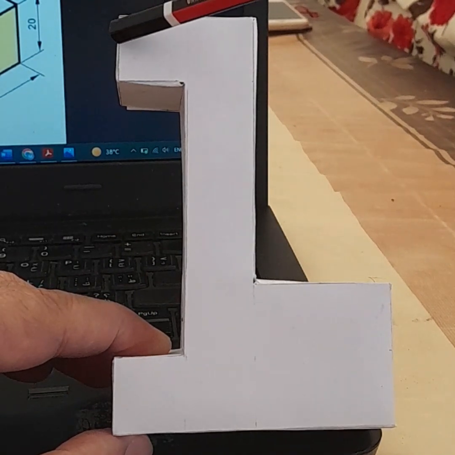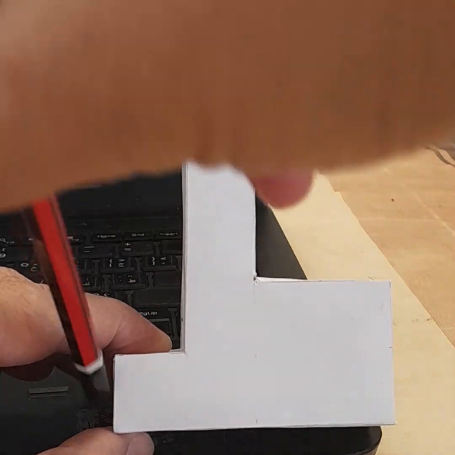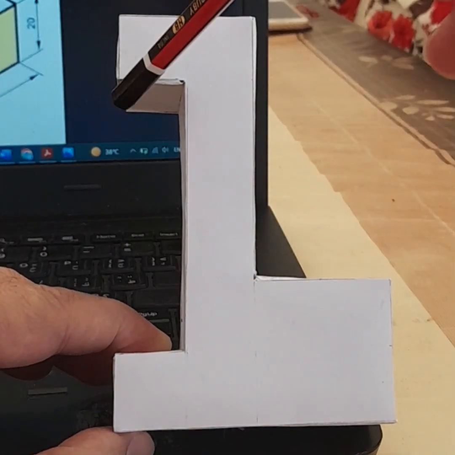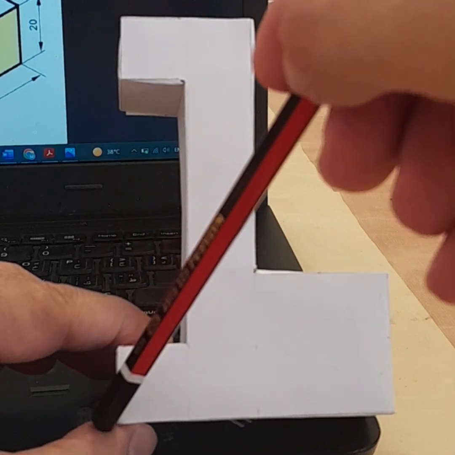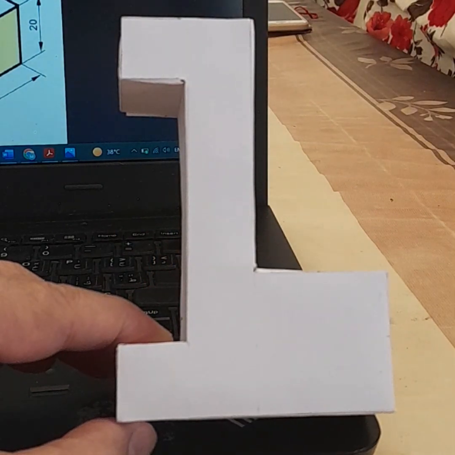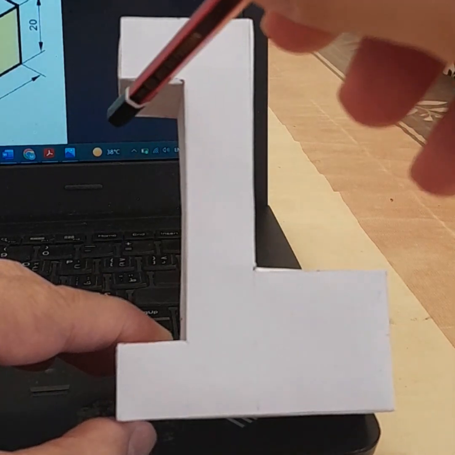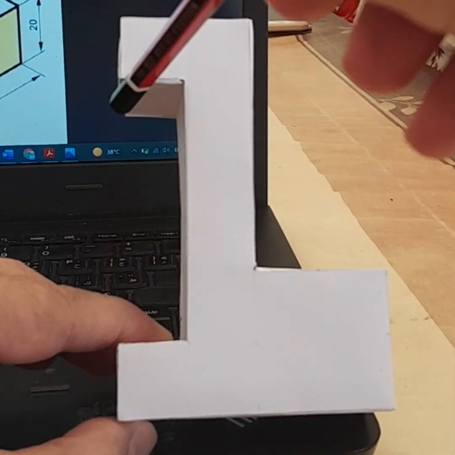So we have here two surfaces. This surface and this surface will be represented by two lines with this height, these two lines, and between them there is space.